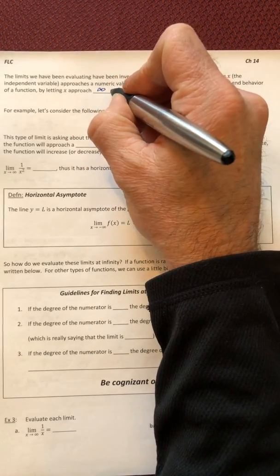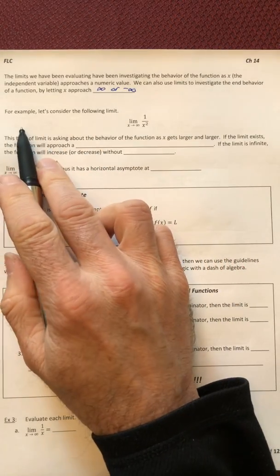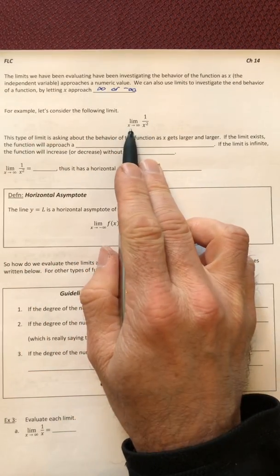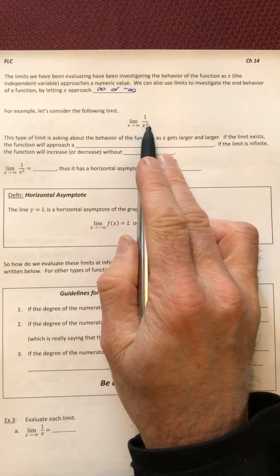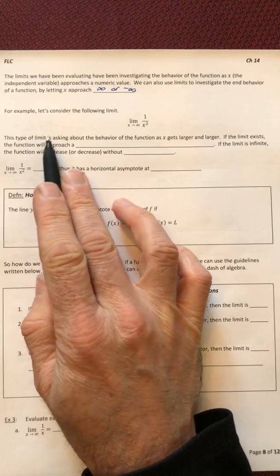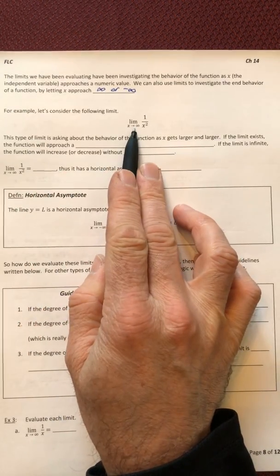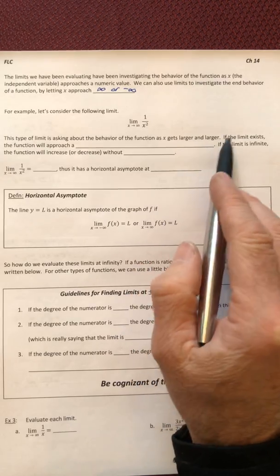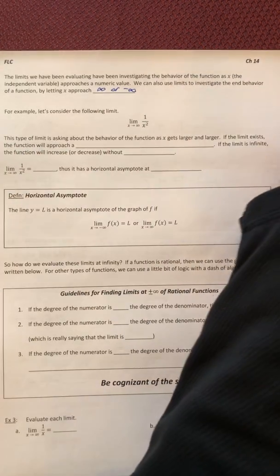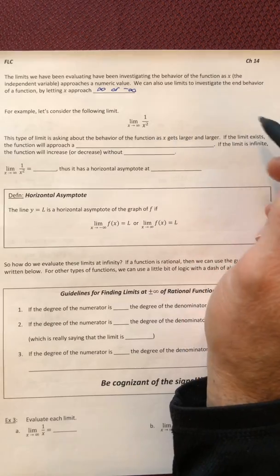either infinity or negative infinity. So for example, let's look at this limit: the limit as x approaches infinity of 1 over x squared. Whenever you have this type of limit, it's asking about the behavior of your function as x gets larger and larger. So as x goes on forever off to the right, what is the function doing?